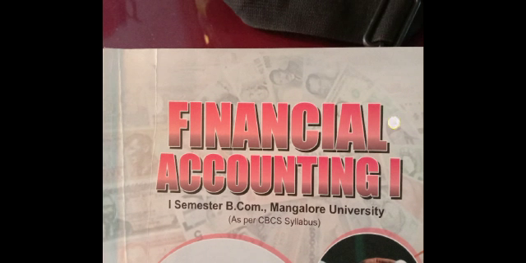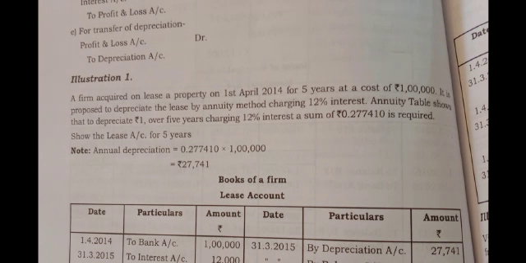So let us take this problem on the annuity method. A firm acquired on lease a property on 1st April 2014 for 5 years at a cost of 1 lakh. It is proposed to depreciate the lease by annuity method charging 12% interest. Annuity table shows that to depreciate rupee 1 over 5 years charging 12% interest, a sum of rupee 0.277410 is required.